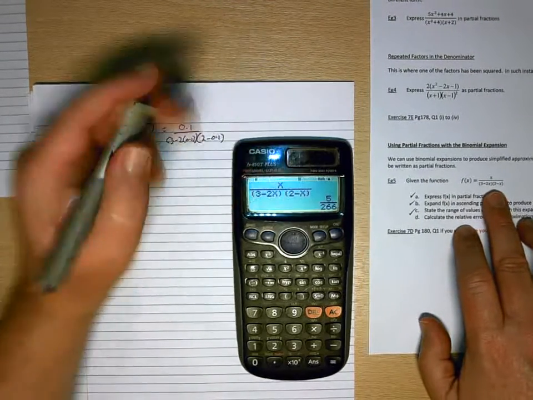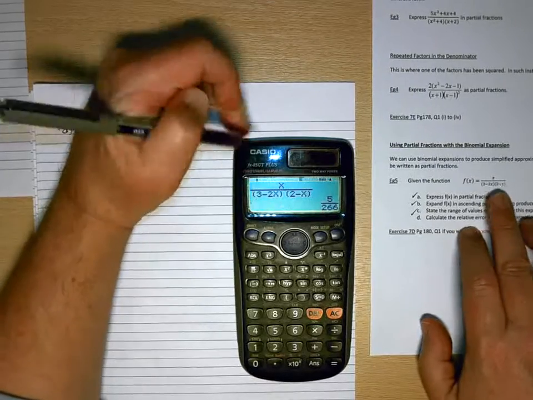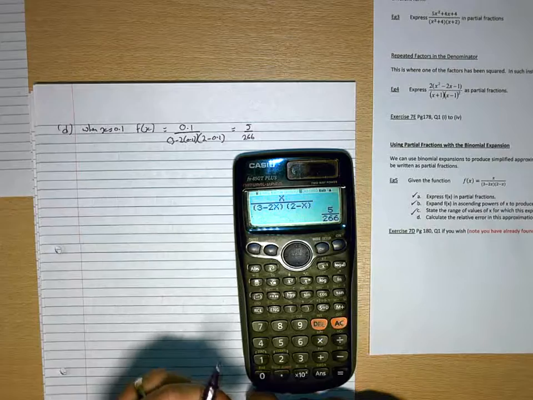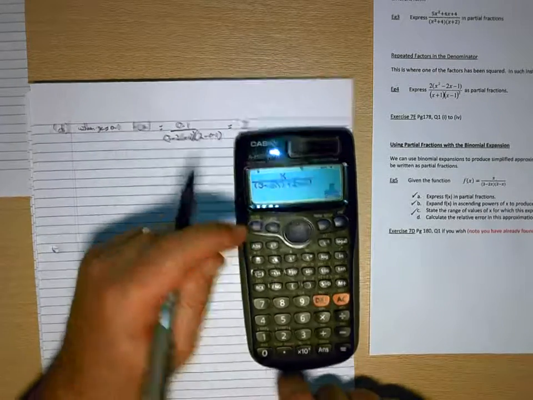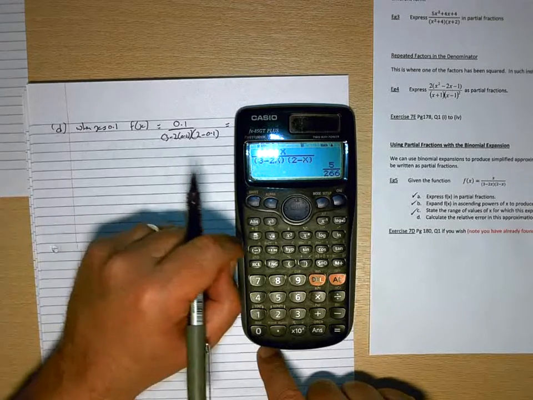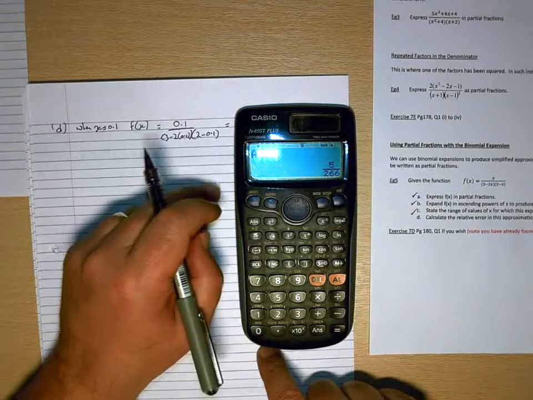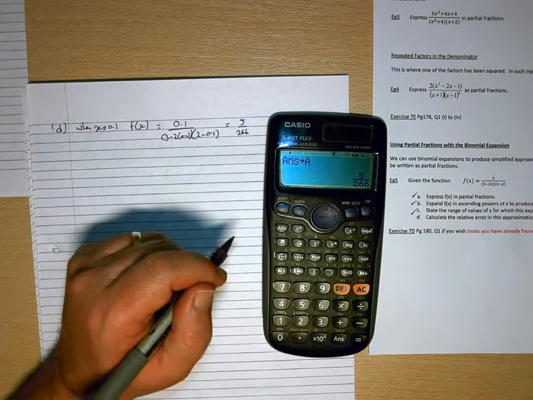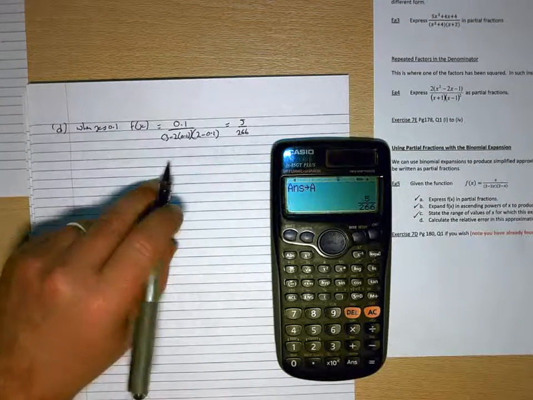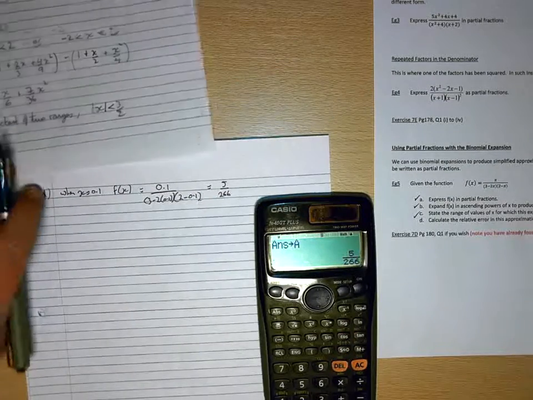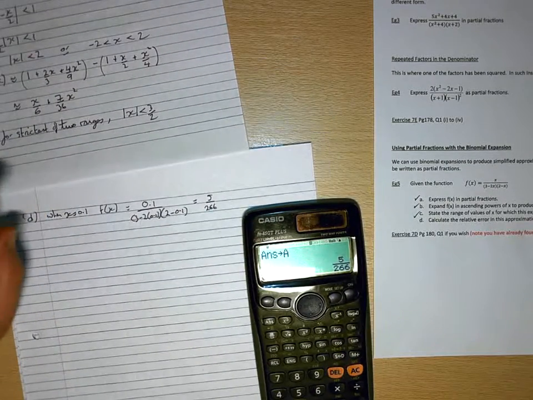Press equals, and it works it out for you. I'm going to store that in another variable, a. So shift, recall for store, and then just press the letter A. You don't have to alpha it, so the answer is stored in A. Then I'm going to go to my approximation.